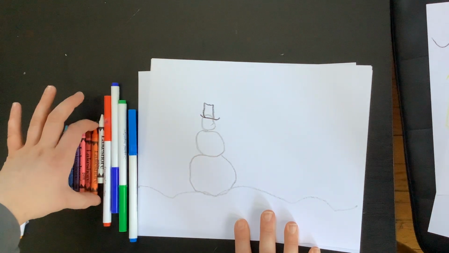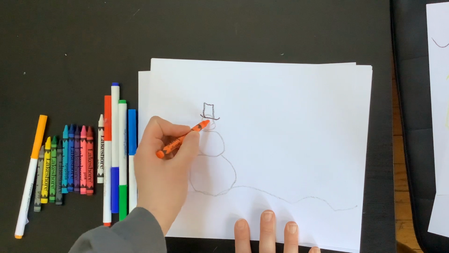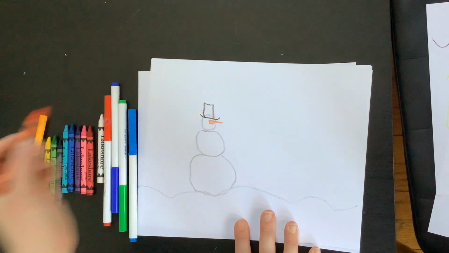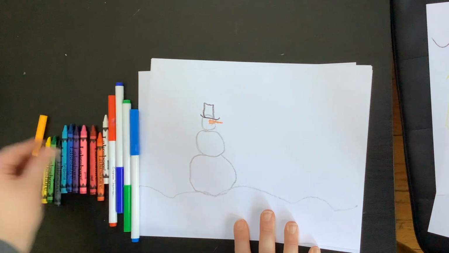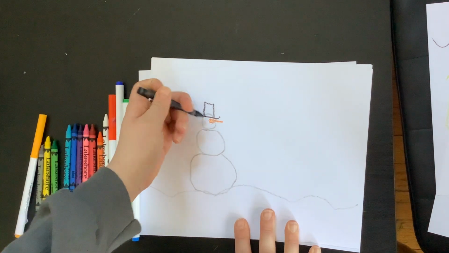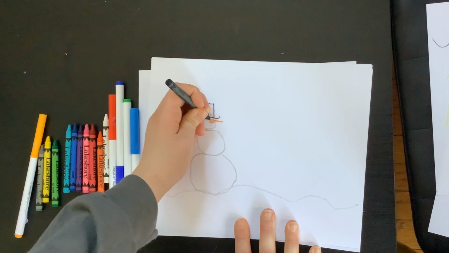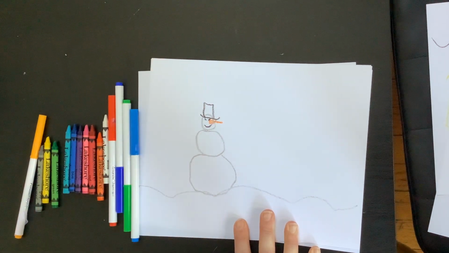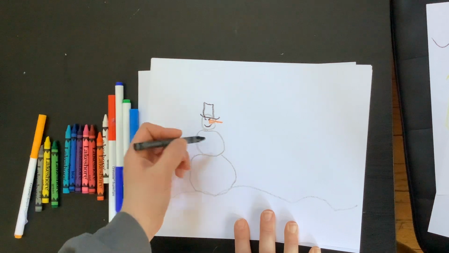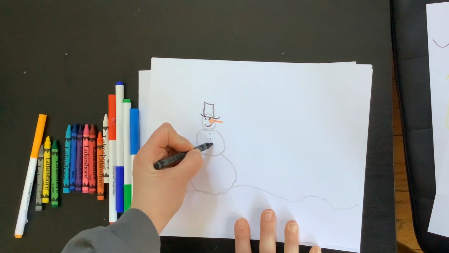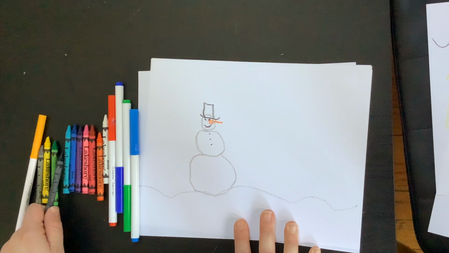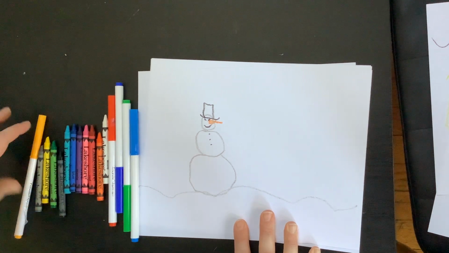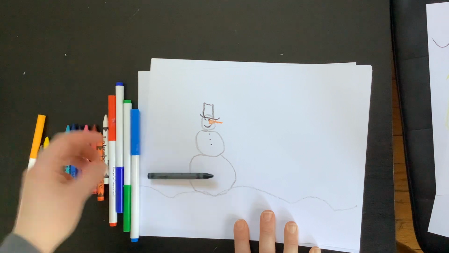And then maybe I'll give him a carrot nose, which is something that people use to make it look like their snowmen have noses. And then I think I will give him some eyes and a mouth. And then, let's see, friends, maybe I'll give him some buttons. And then, let's see, I want to give him some arms.